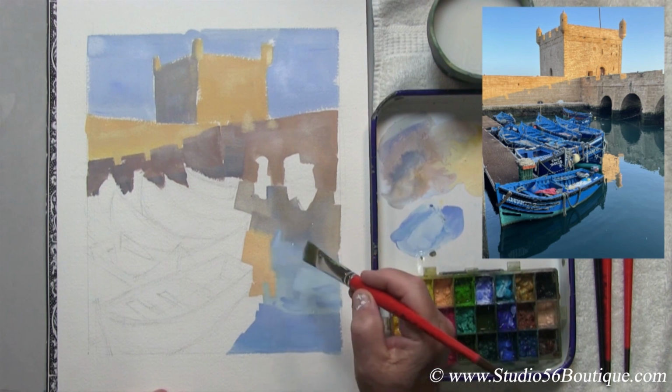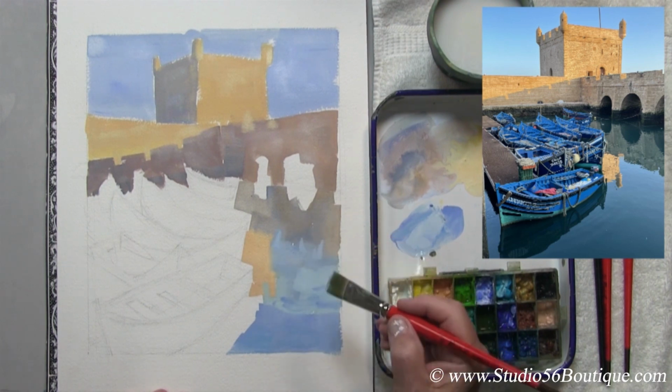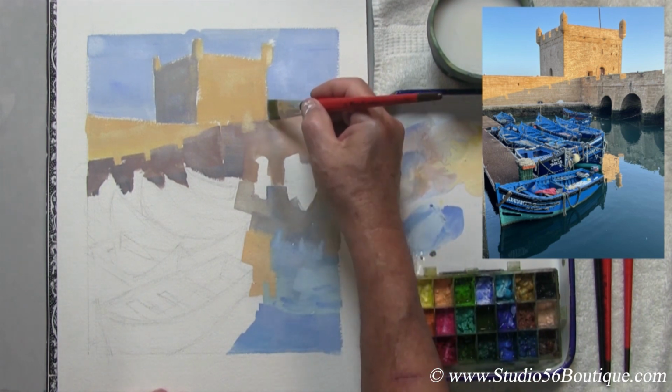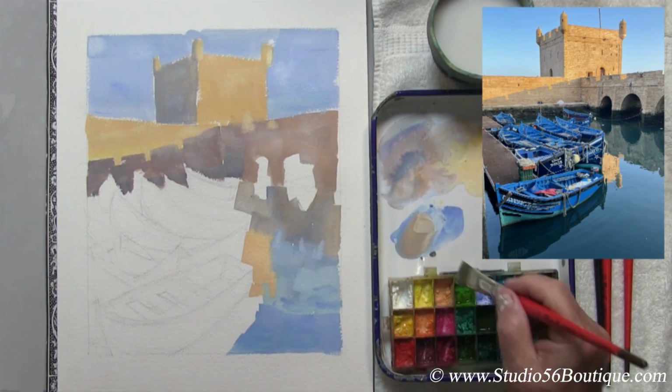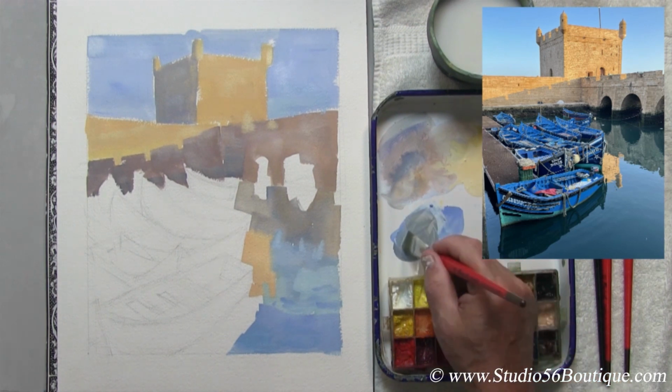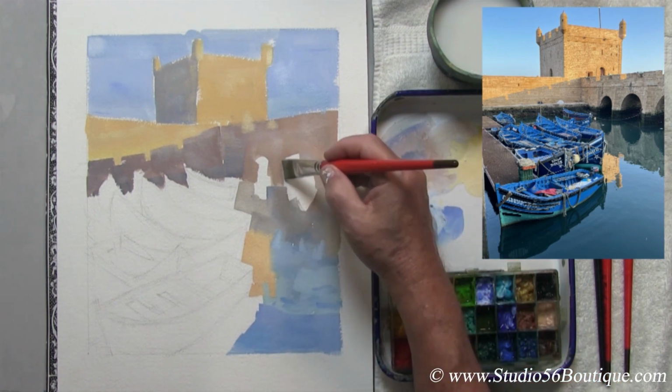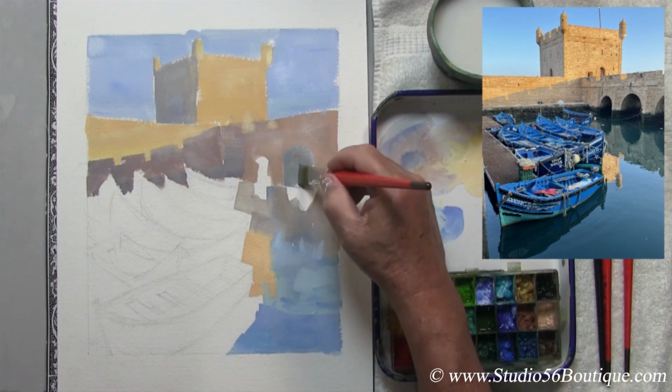Just trying to pull it together. See, at this point, I'm trying to get the reflection of the bridge and the water to kind of work together. And even using the same color going up into the sky, noticing that there's a little change of lighting there. So now I'm mixing up some paint. I'm going to move into those arches.